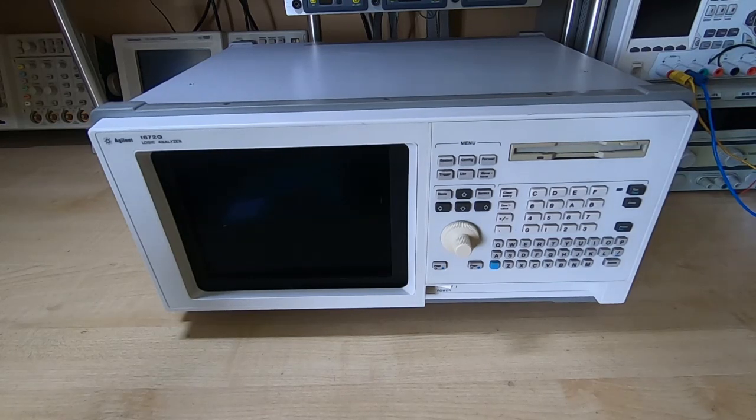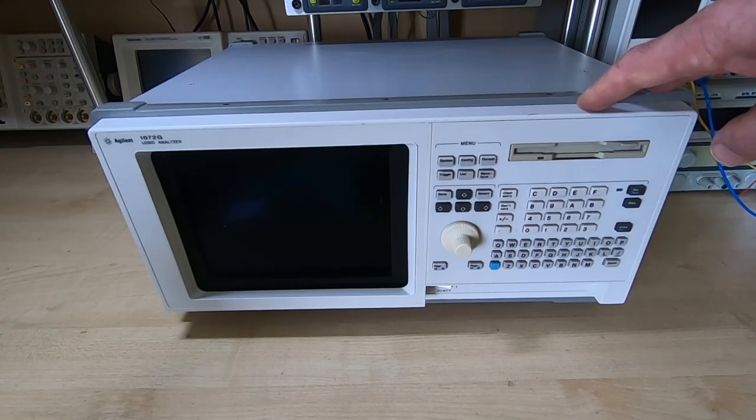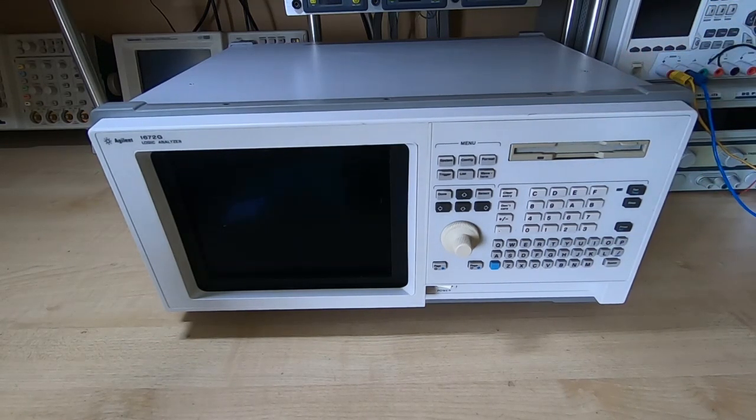Now the fault this one has is when you boot it up, it sometimes comes up with very weird error messages, and other times it will boot up okay, but it will then crash when it's doing various things. So it might be you're doing a run or a capture and it will suddenly crash. Essentially it freezes and then none of the keys work. The only way to get it going again is to reboot it.